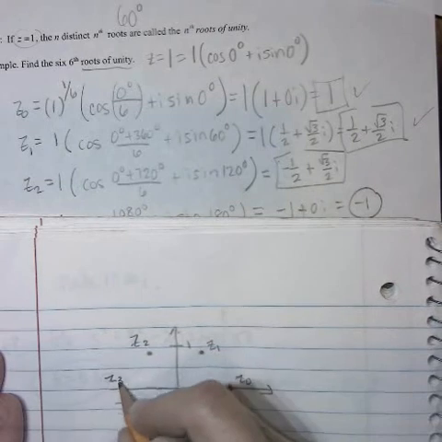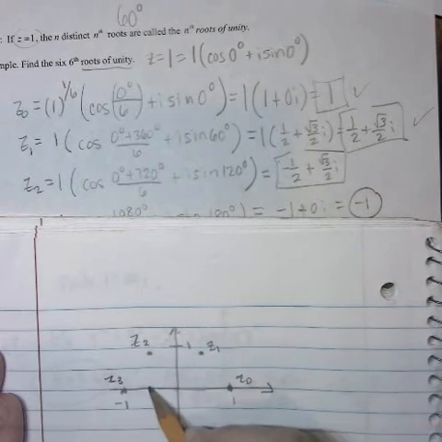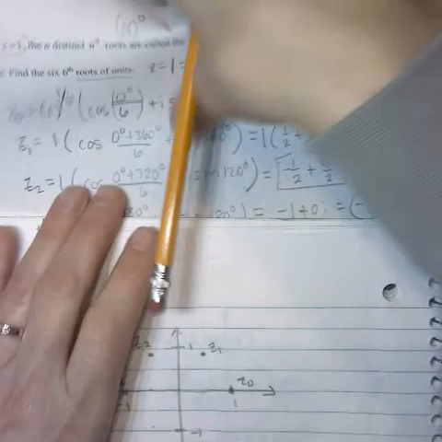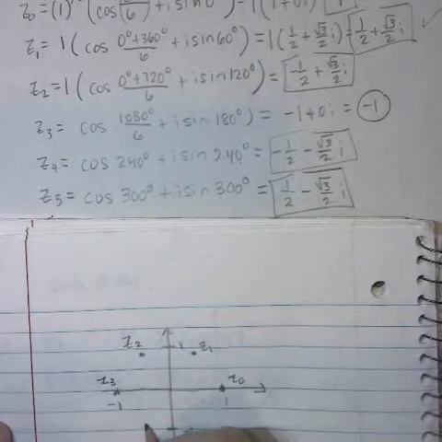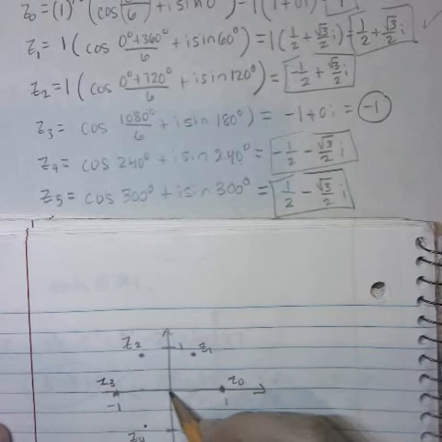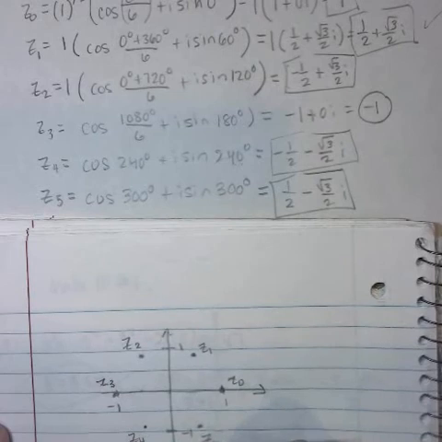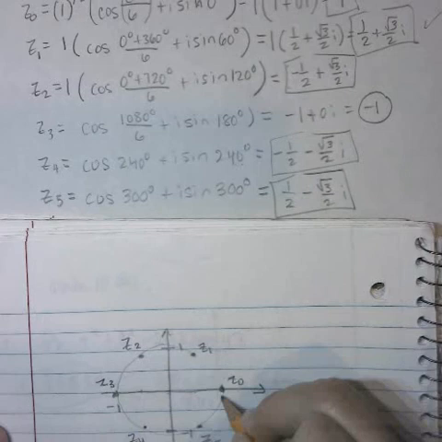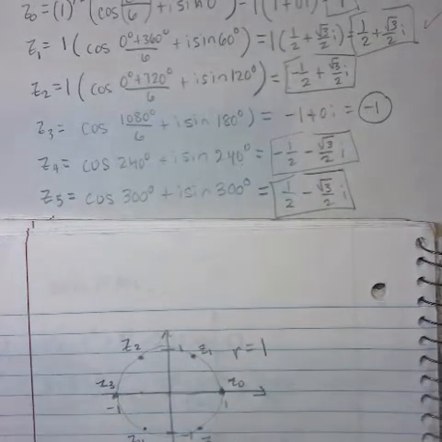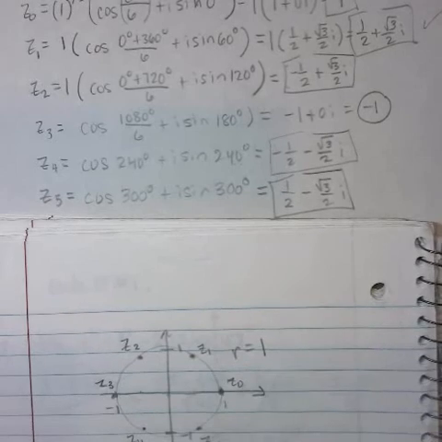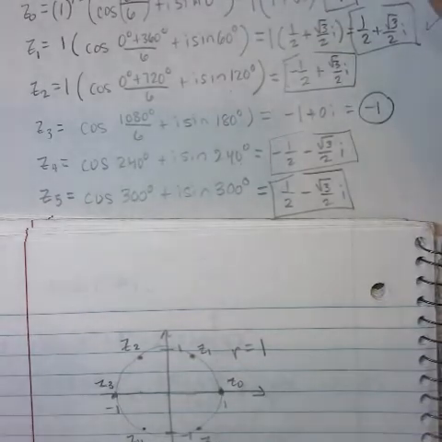We go negative 1/2, and then negative square root of 3 over 2, so here, z sub 4, and then z sub 6 we go 1/2, and then negative 0.9 again, z sub 5. So see how they all line up along that circle where r equals 1. And they're all equally spaced 60 degrees apart. It's pretty cool, I think.